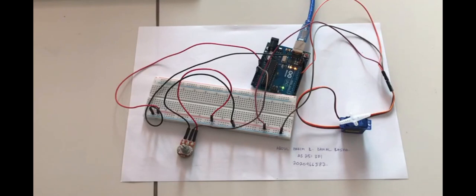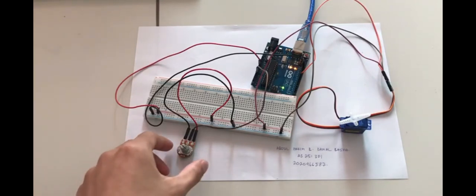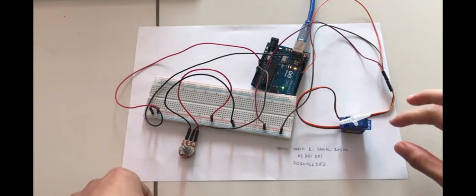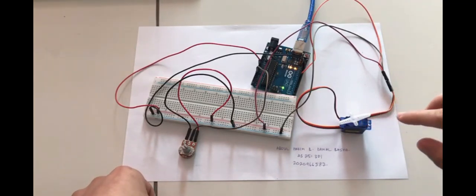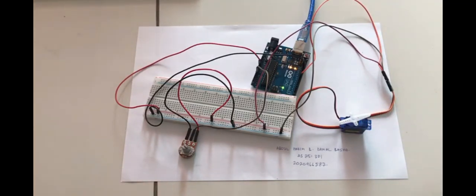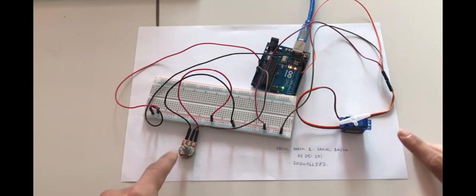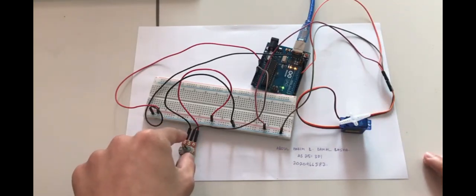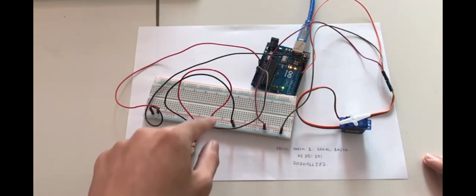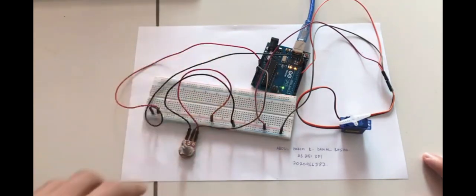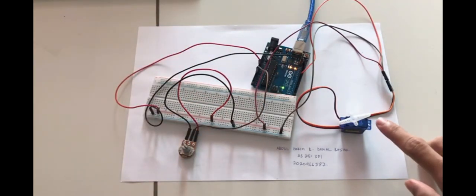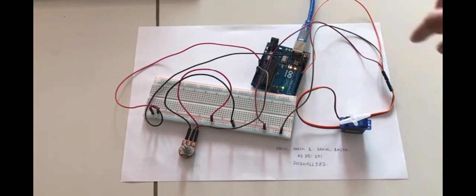Next we'll move to lab 6. Okay, this is the potentiometer and this is the servo motor. The objective for this lab is to move the servo motor by using the potentiometer. The potentiometer had been connected to an analog pin, while the servo motor had been connected to a digital pin.